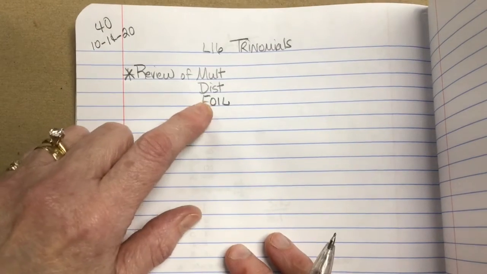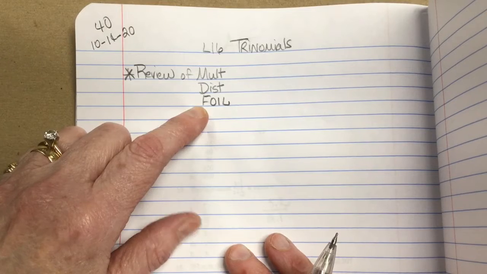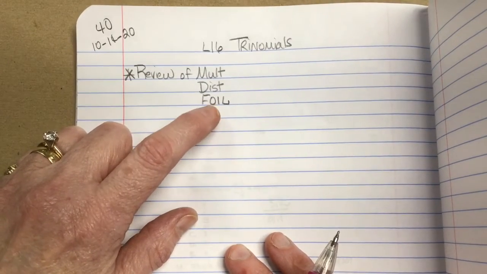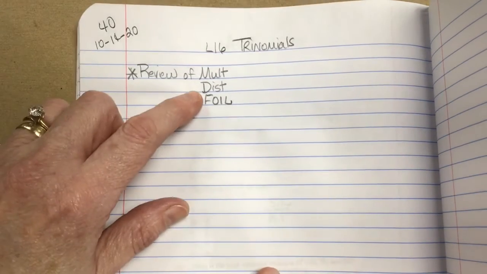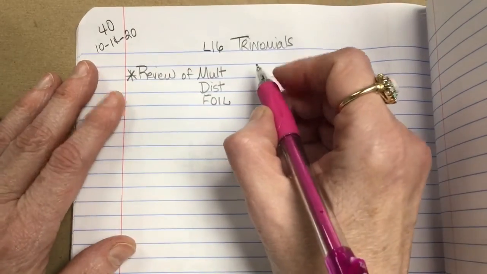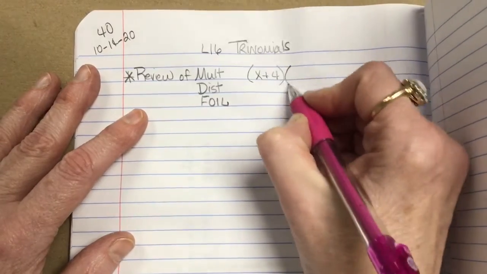I don't like FOIL as much. Teachers are getting away from that, but in some cases, it's the terminology we need. At Algebra 2, it's very specific. It only works for certain problems, so distributing is probably a better term. But to review that, let's take the example I did last block: x plus 4 times x plus 5.